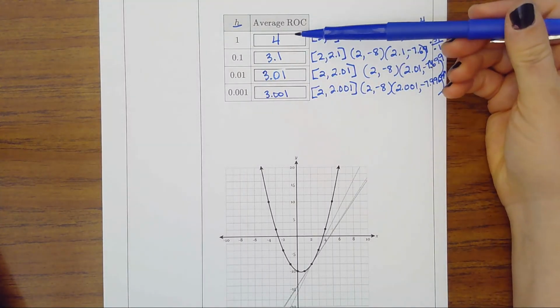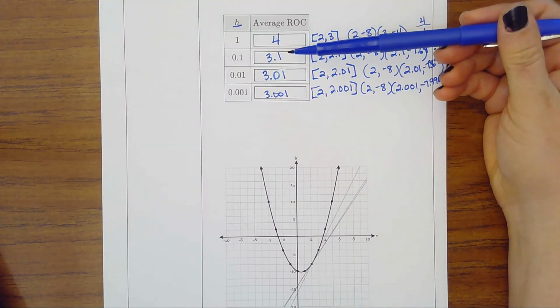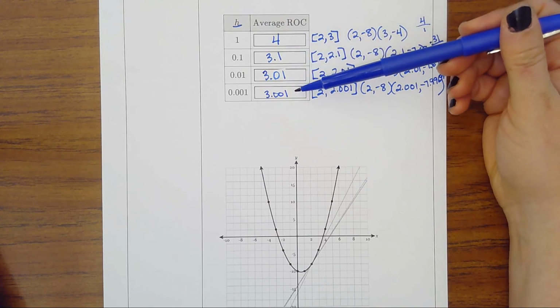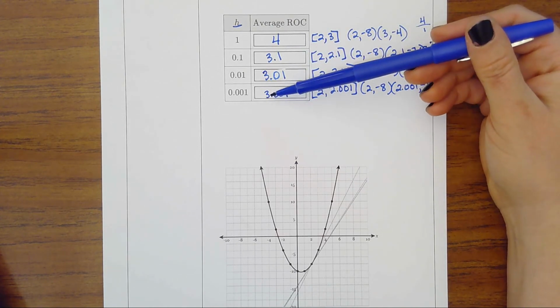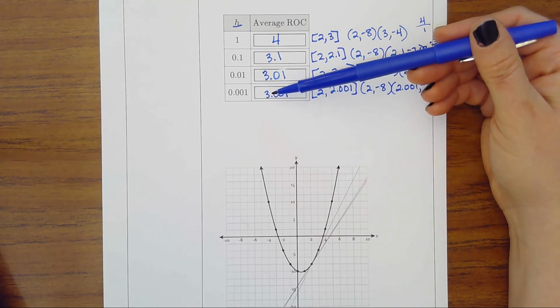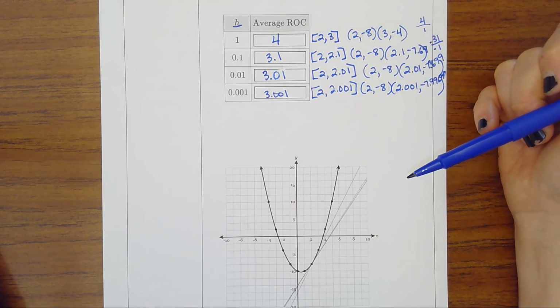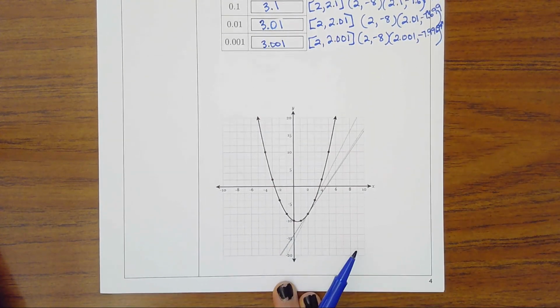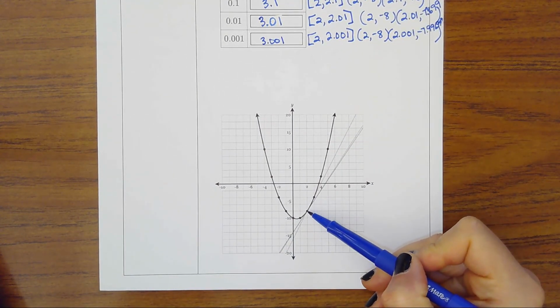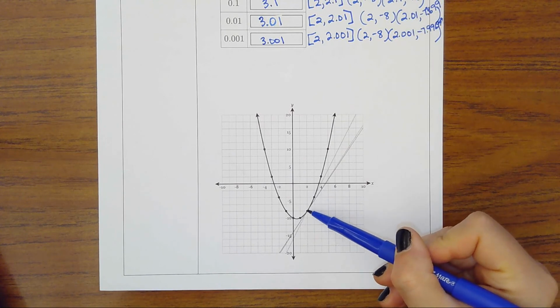Right, my average rate of change went from 4 to 3.1 to 3.01 to 3.001. So you can see that as we get closer and closer to x is 2, we're getting a slope of 3, and it's getting more and more precise as we zoom in closer and closer to 2.